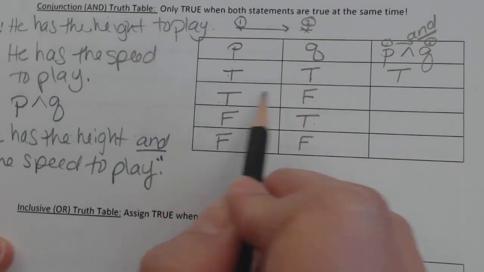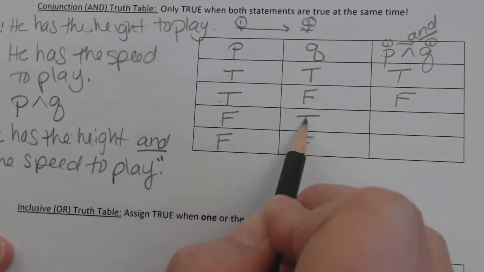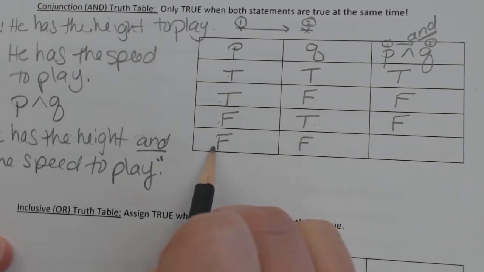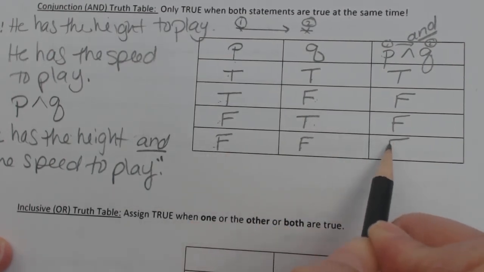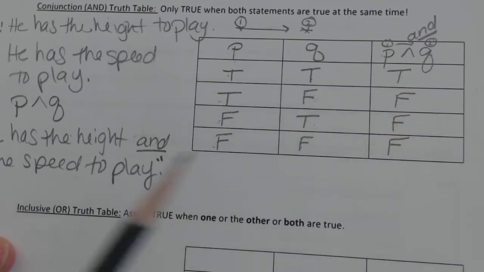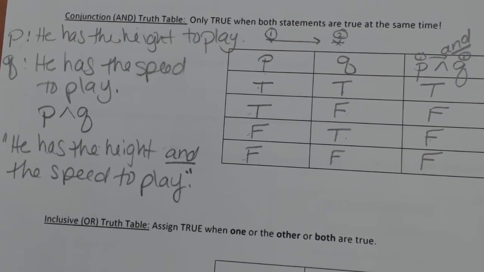This one is false. These both have to be true at the same time, which means that this is false. False, true. Again, these both have to be true at the same time, so that's false. False, false. Again, these both have to be true at the same time. So we now get true, false, false, false. This is our last column, and this is your truth table for your connective and.